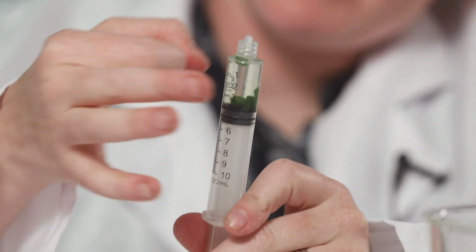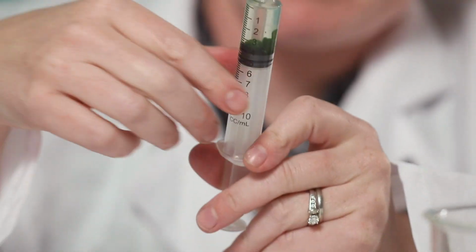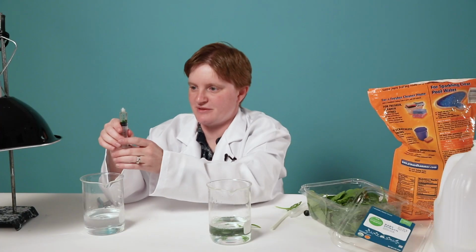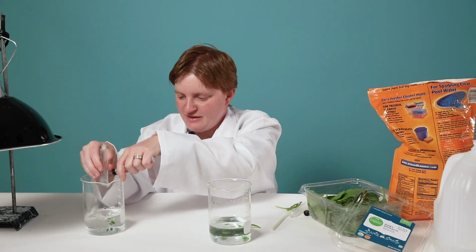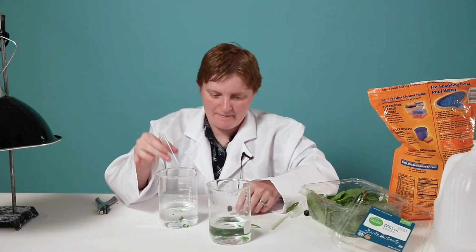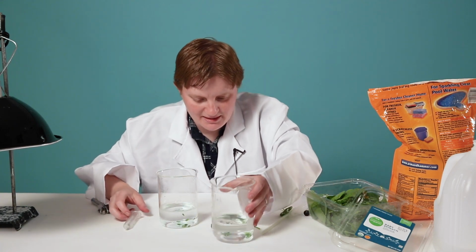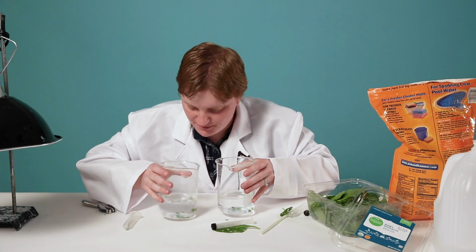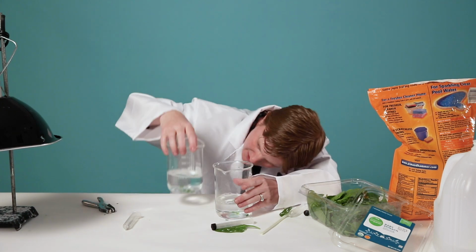And if you do have a stubborn one that just won't sink, you could always just take it out of the experiment so you don't have to redo it over and over. Okay, so I put those guys in there. And now I'm going to take out any leaves that are currently floating because we want to start with all of them at the bottom, which it looks like they are.